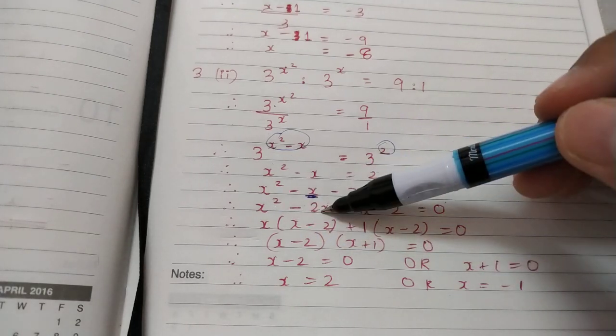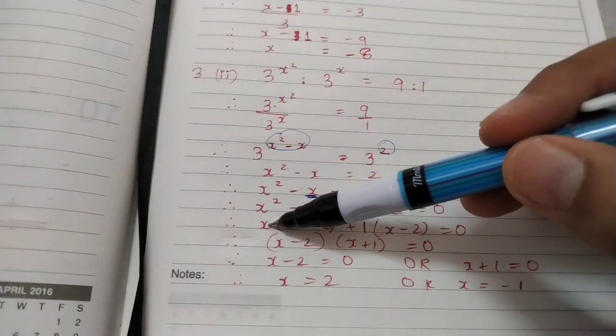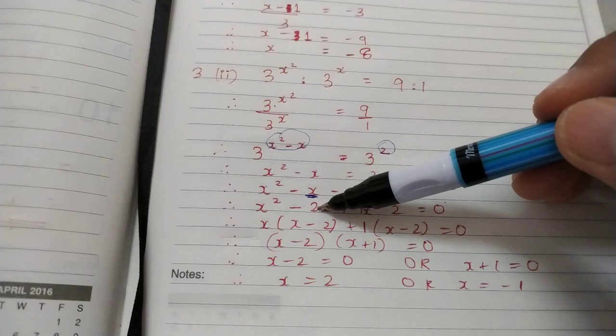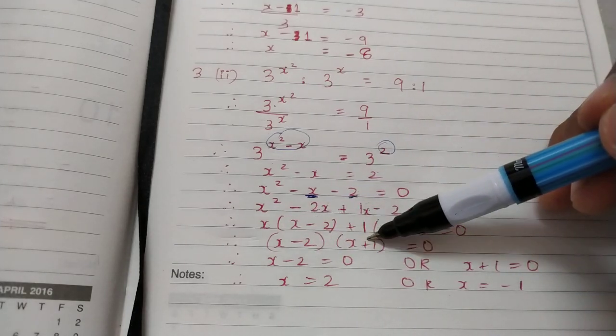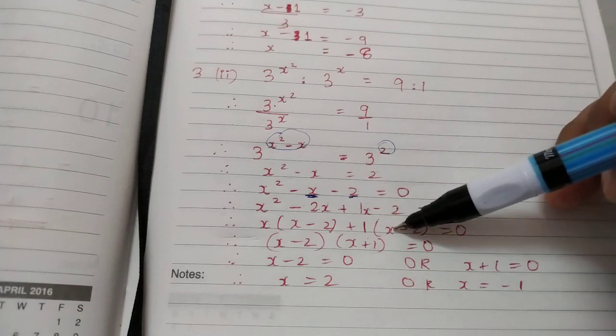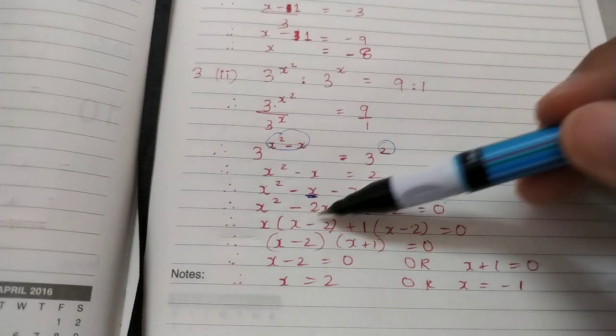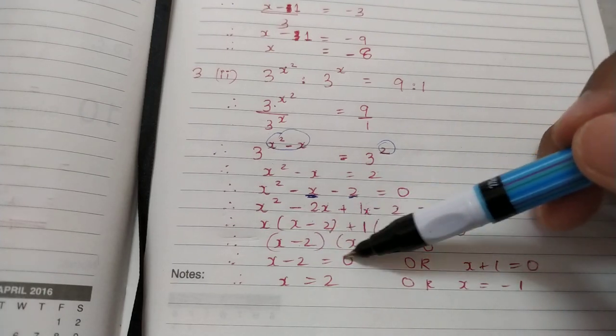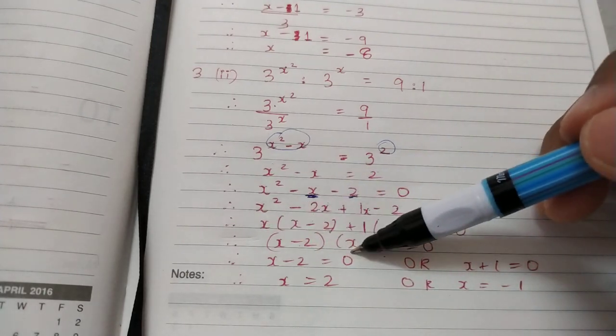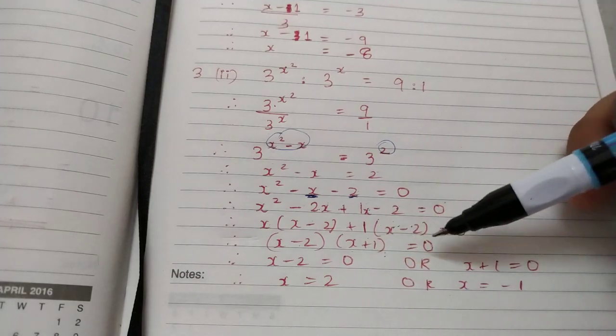Take the first two terms in one pair, take out x common. What is left? X minus 2 is left in the brackets. Here nothing is common, so take out 1 as common. What is left in the brackets? X minus 2. Obviously the brackets have to be the same. Now take the brackets common out, and in the other bracket what is left? X plus 1 is equal to 0.